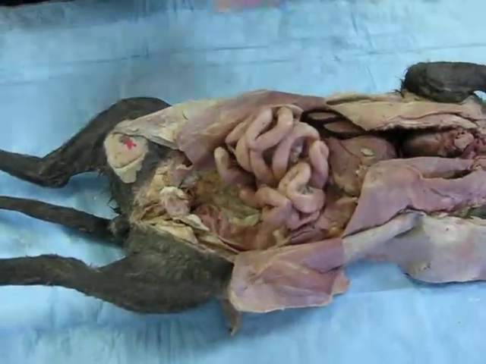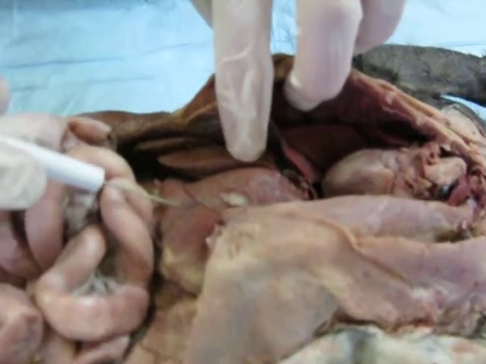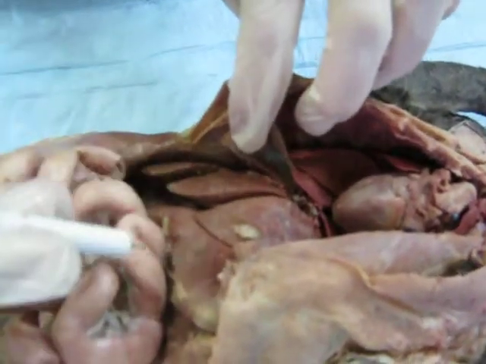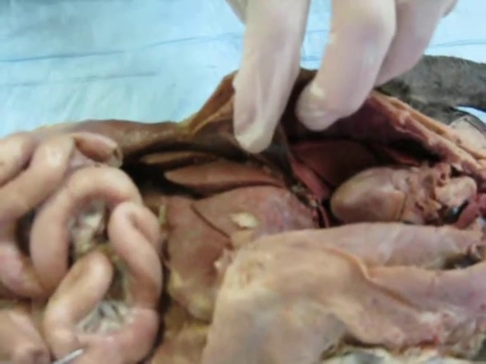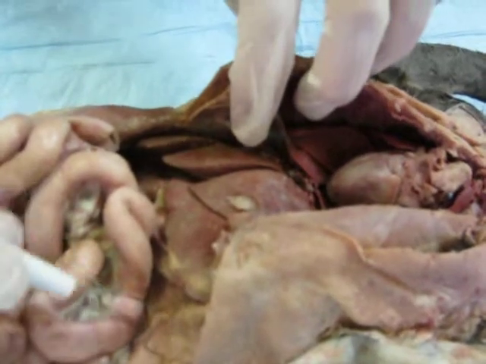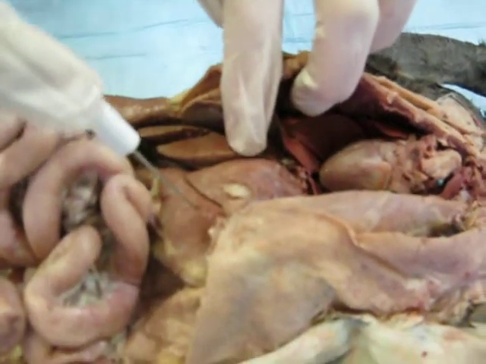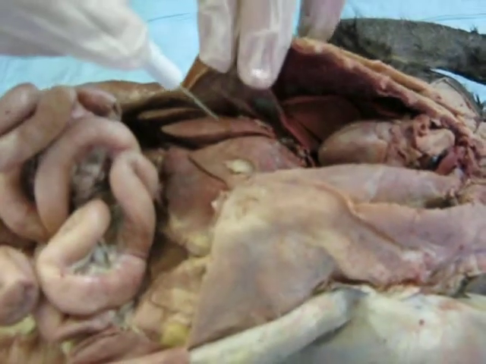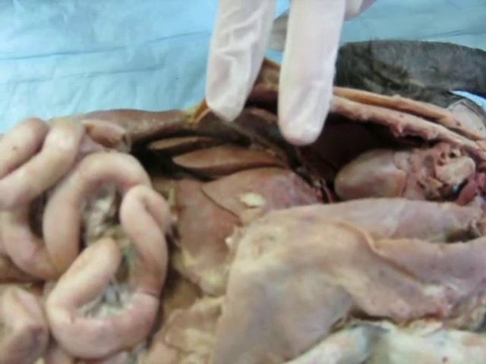Moving on, or coming kind of back up to the liver, this is where bile is made, and this helps with digestion, helping break down material, and it goes throughout the stomach. This is very important. It also helps with the production of red blood cells and the recycling of red blood cells.